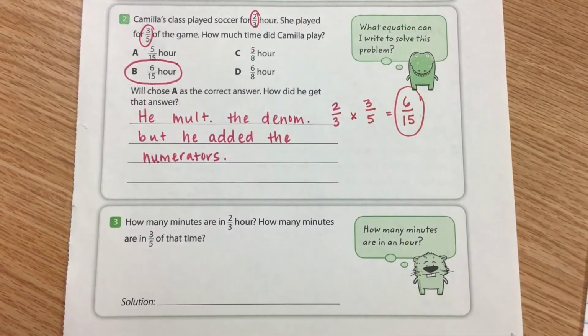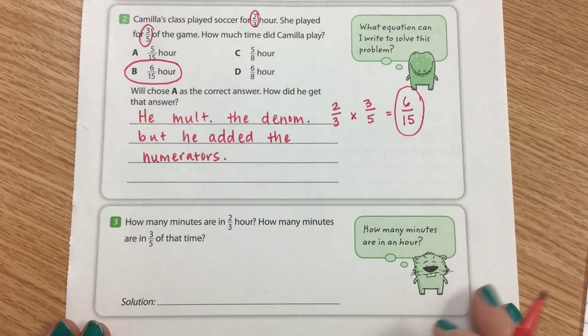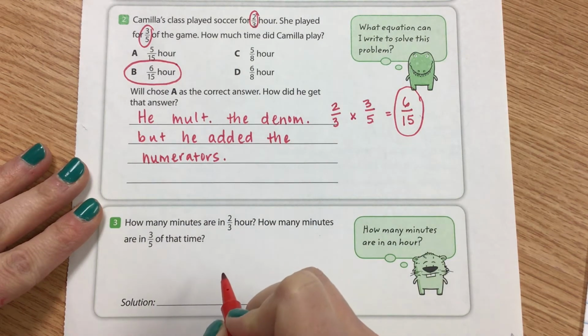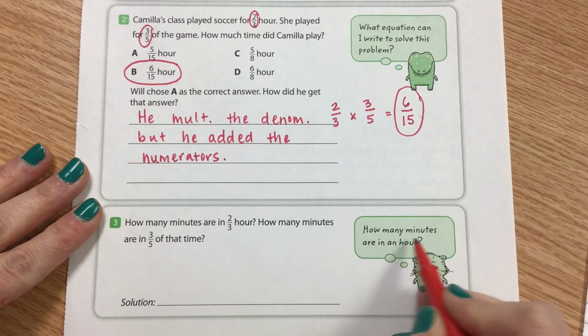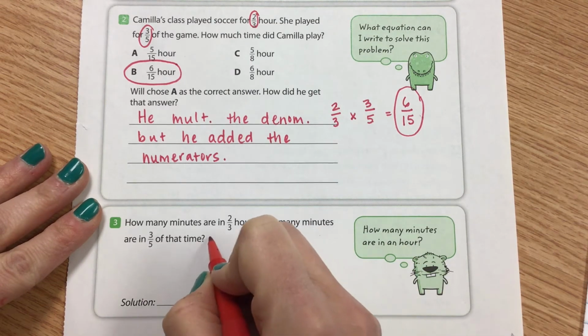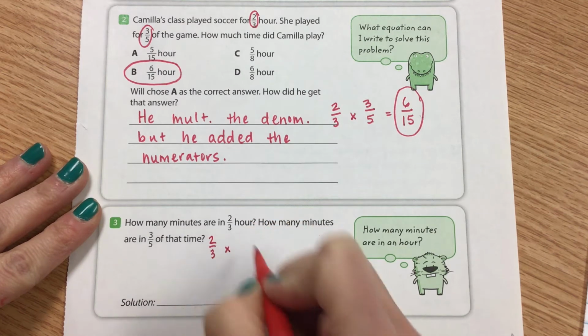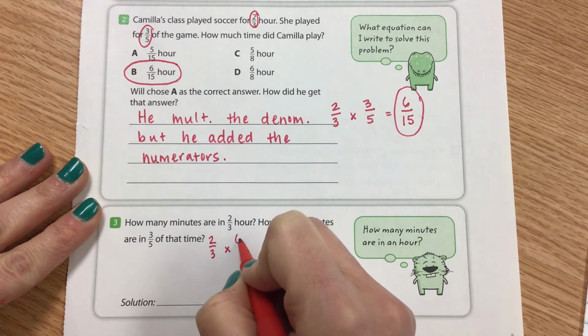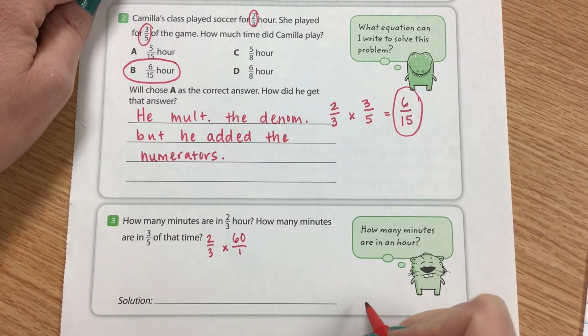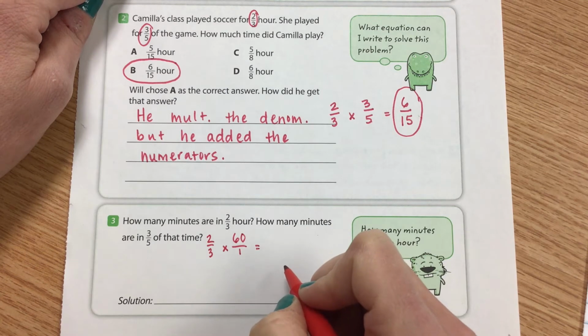So our next problem kind of has 2 steps to it. It says how many minutes are in 2/3 of an hour, and then how many minutes are in 3/5 of that time. So I'm going to take this first problem. It says how many minutes are in 2/3 of an hour. Well, we have to know how many minutes are in an hour. And of course we know there are 60. So I'm going to take 2/3 and multiply it by 60. And we know that when we have a whole number, we can turn it into a fraction by putting it over 1. So I'm going to multiply it straight across.